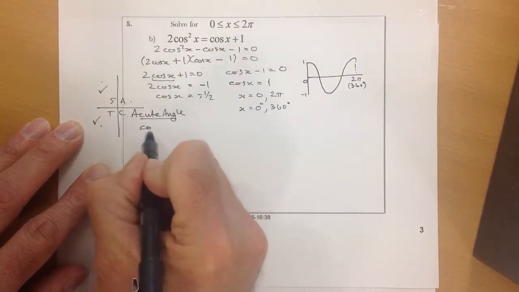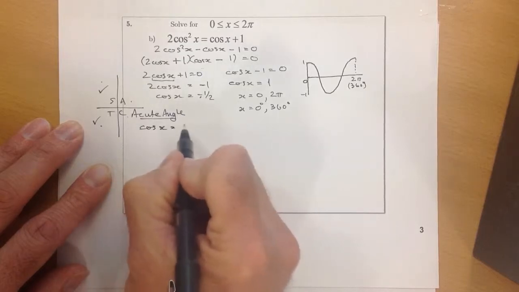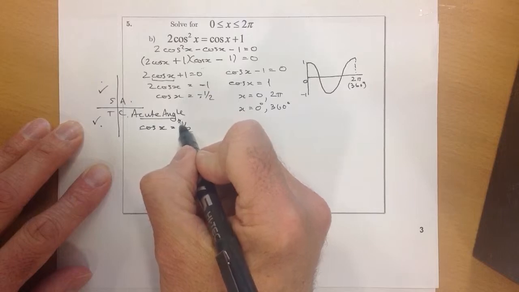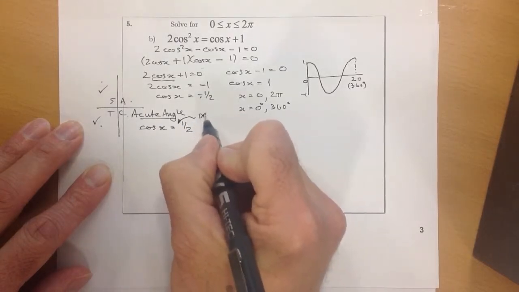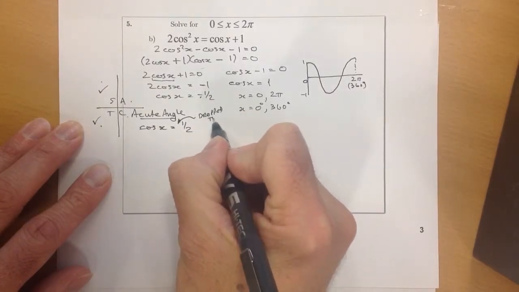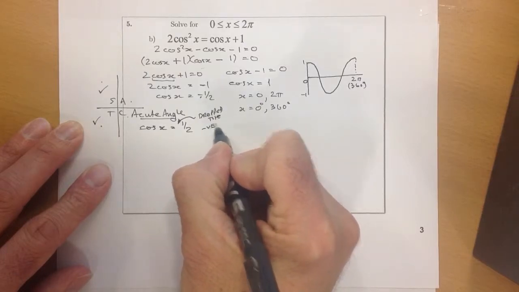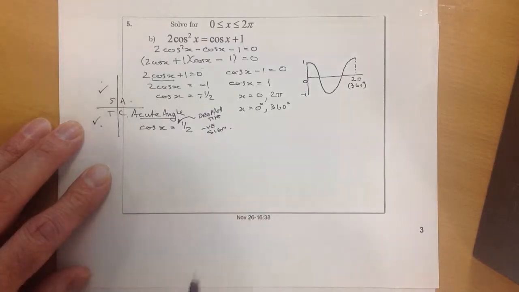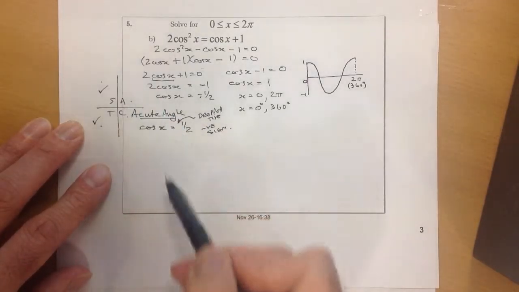The way I'm going to work out the acute angle is by saying that cosine x is equal to a half. Yep, I've dropped the negative sign. What I'm going to do is work out an angle that would be in the first quadrant.